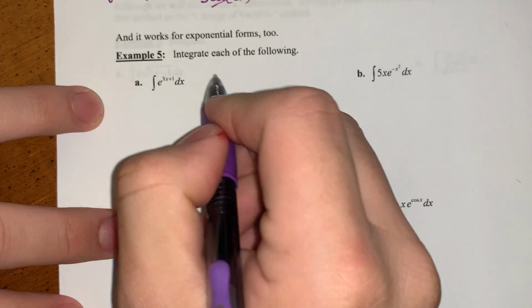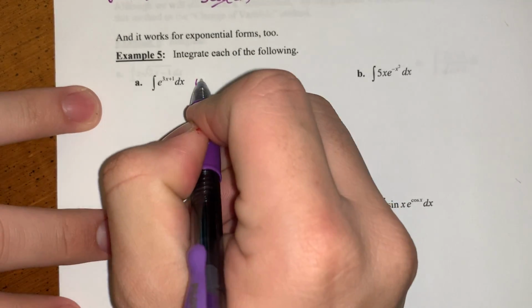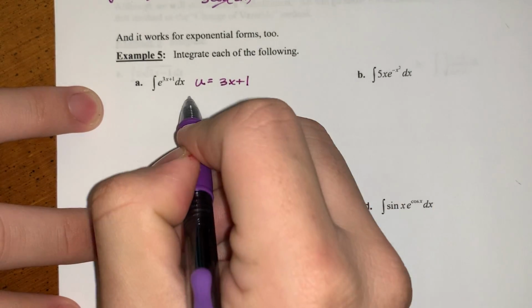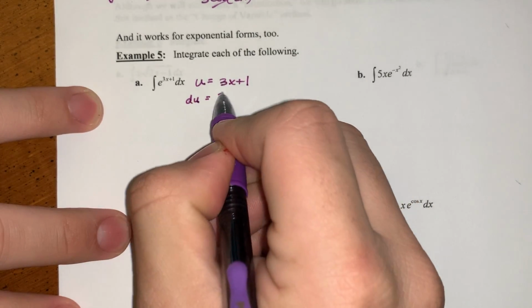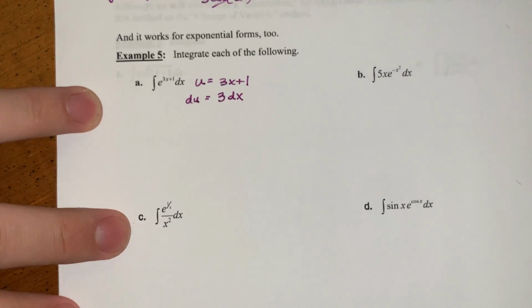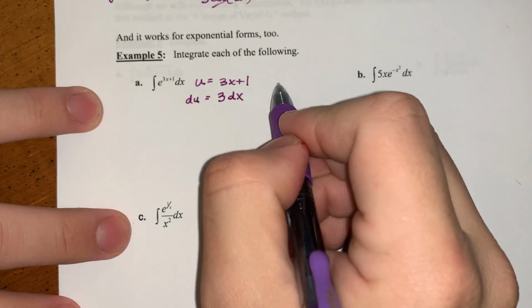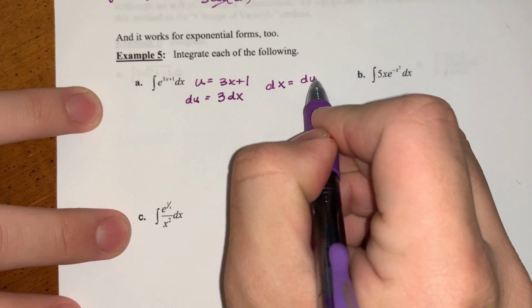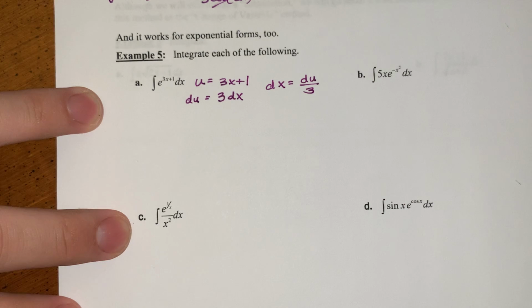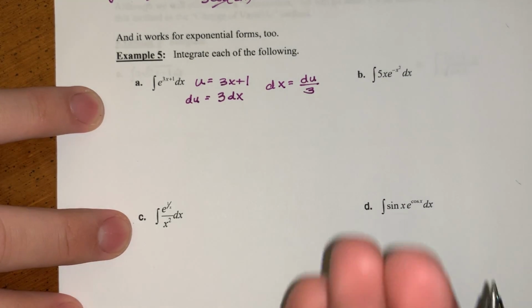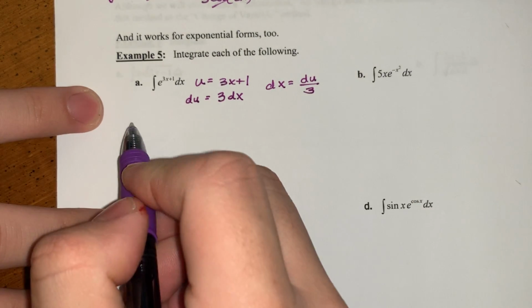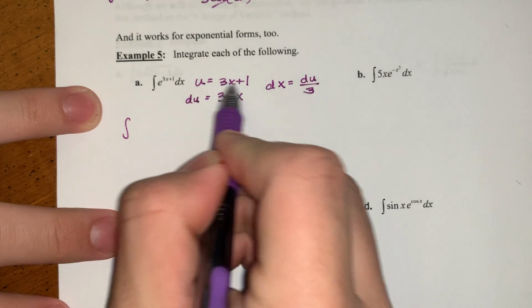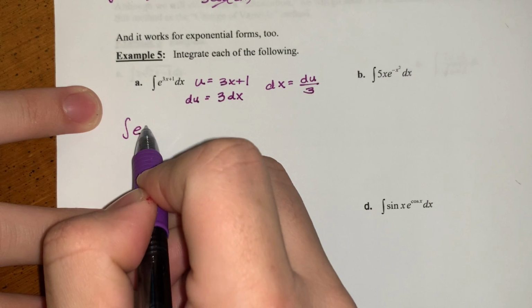So if I select my u as the exponent, it'll be 3x plus 1. So then du is equal to 3 dx. Okay, and then I'm just going to write it over here: dx is equal to, dividing both sides by 3, du divided by 3. Now I do all of my substitutions into this. So I'm going to substitute everything. I have e to the u power, because we said that 3x plus 1 was our u.